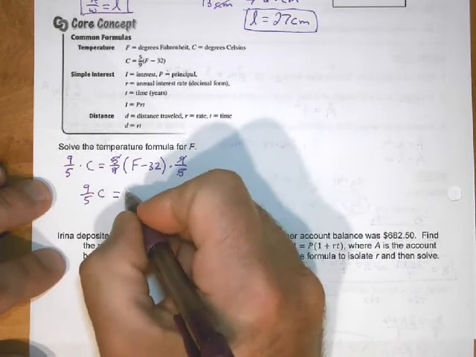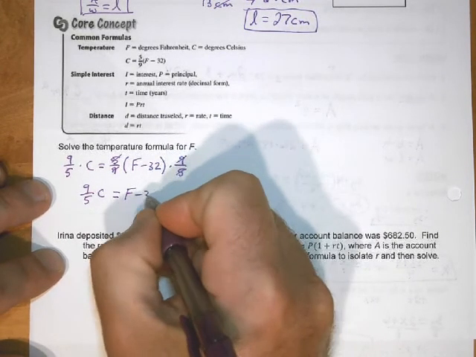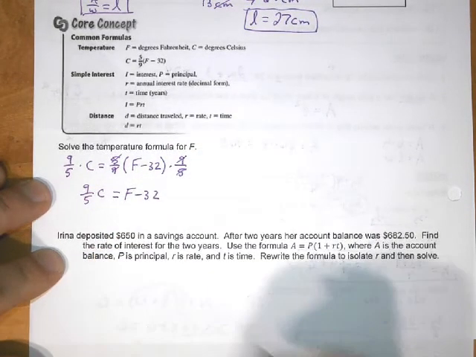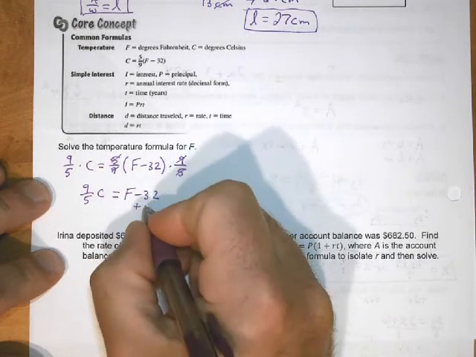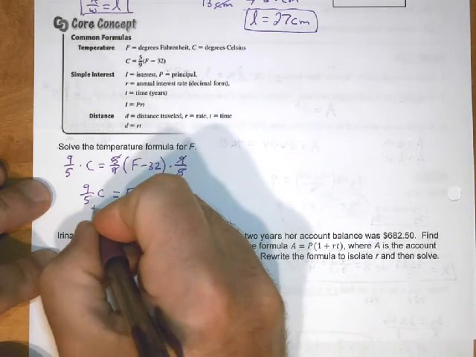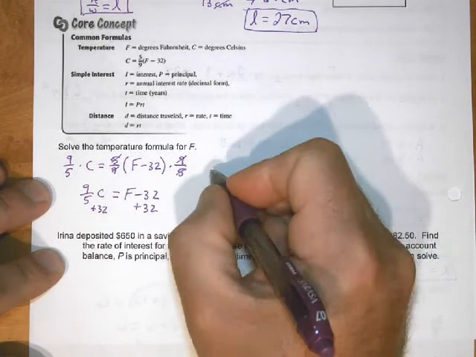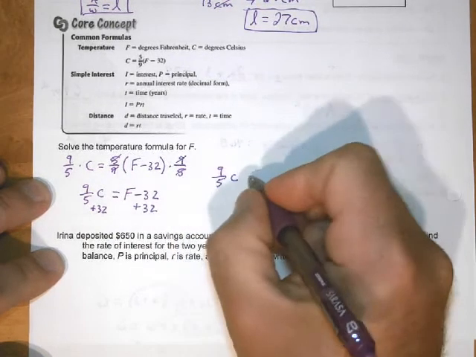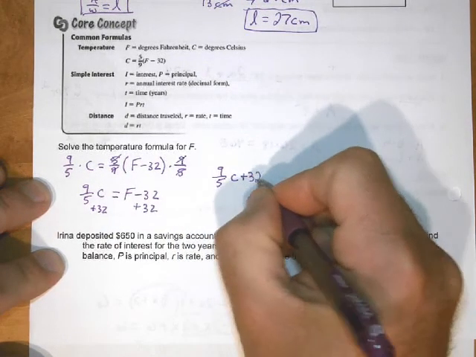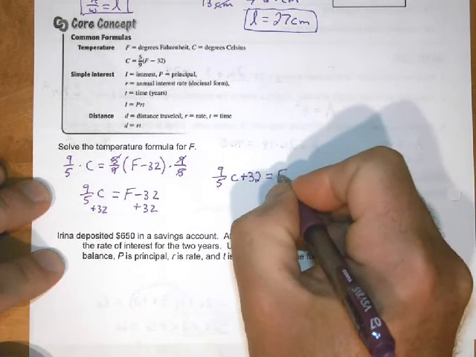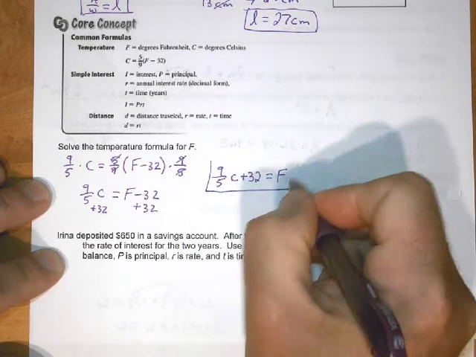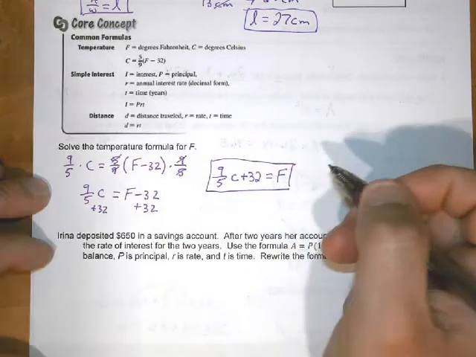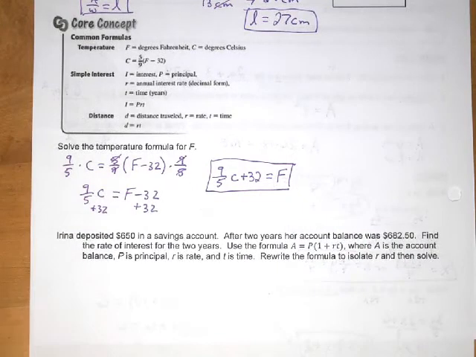So 9 divided by 5. Cleaning it up, we have 9/5 C equals, now I can drop my parentheses, F minus 32. So one last step, get rid of the 32, so add 32, and clean it up. So this becomes 9/5 C plus 32, all that equals F.